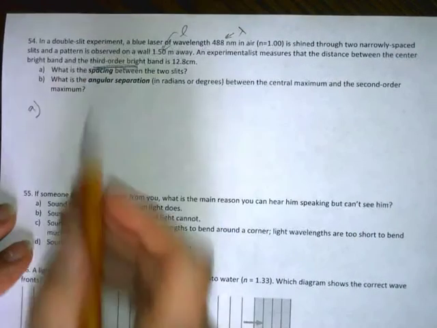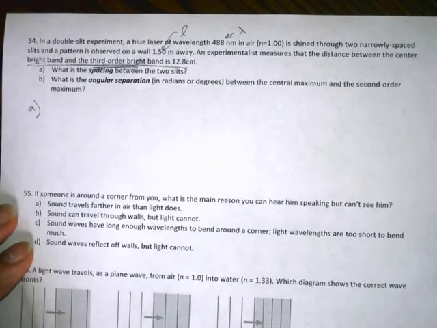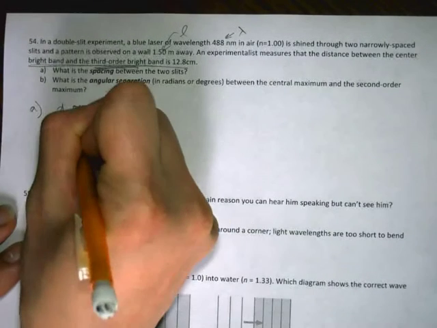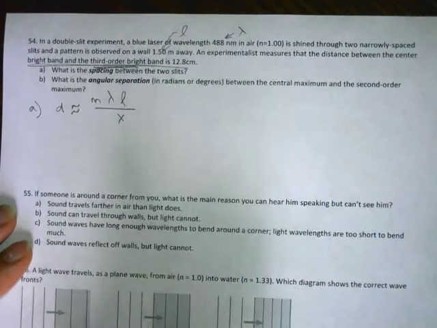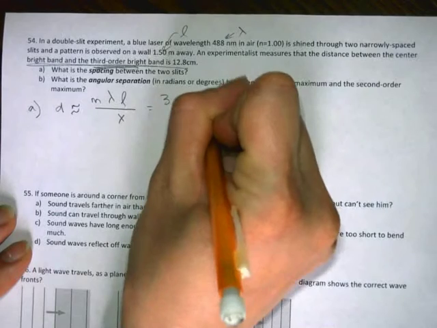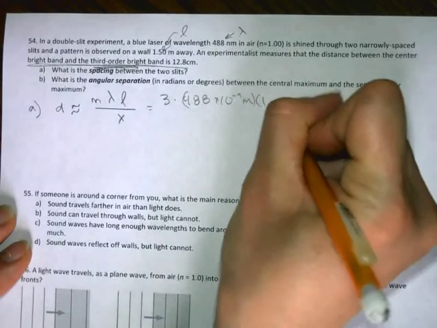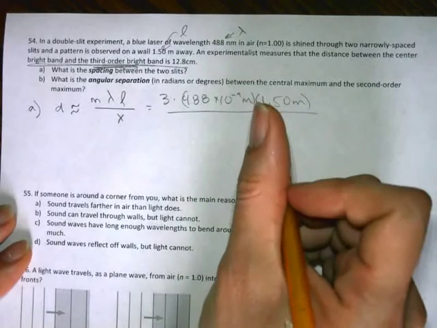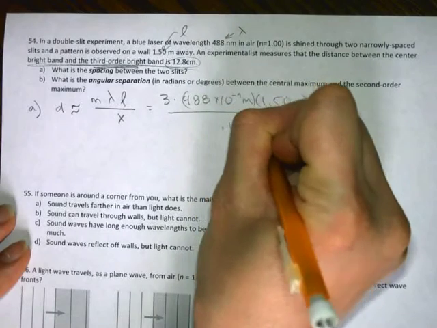So we've got to do something before we can just answer A, which is that we have to figure out d. There are a couple of ways to do this. One way is to use the equation that has distance x is m times lambda L over d. So we're going to the third order bright band, so that'll be 3 times 488 times 10 to the negative 9th meters times L, which is 1.50 meters, divided by x, which would be 12.8 centimeters, so 0.128 meters.